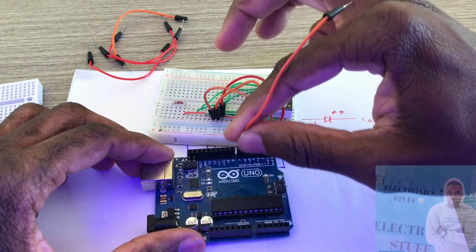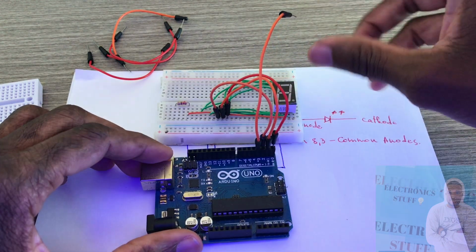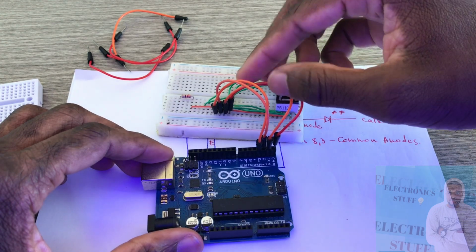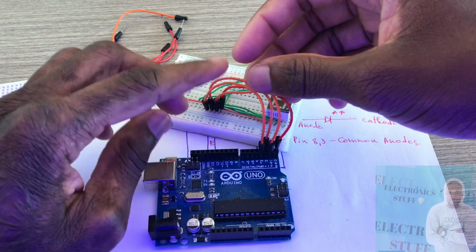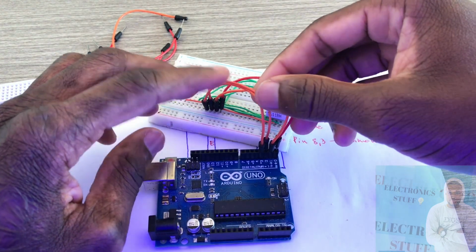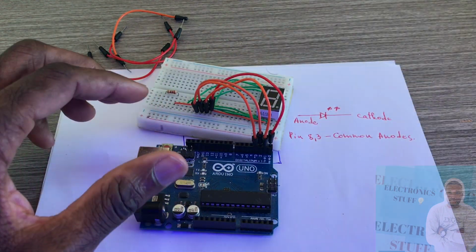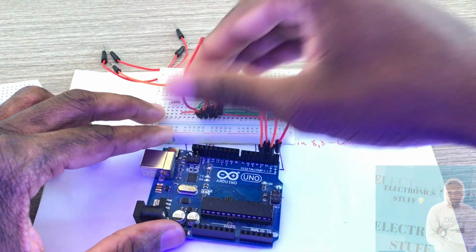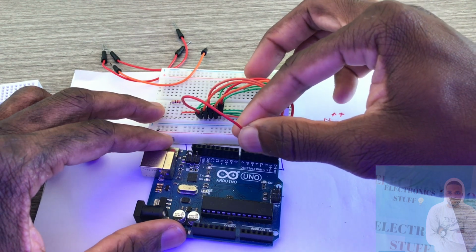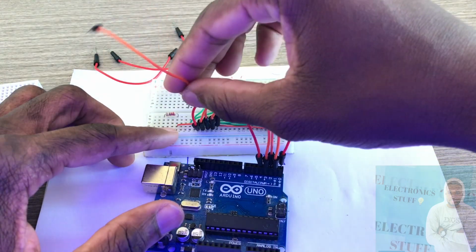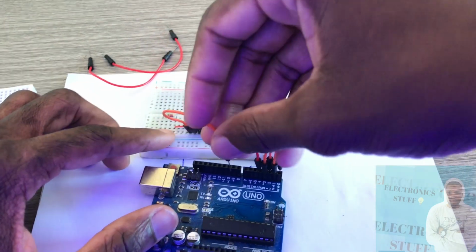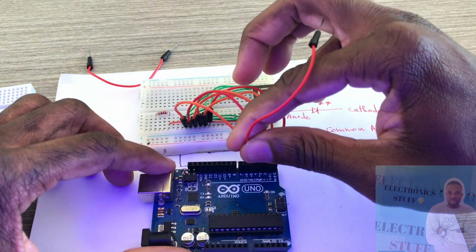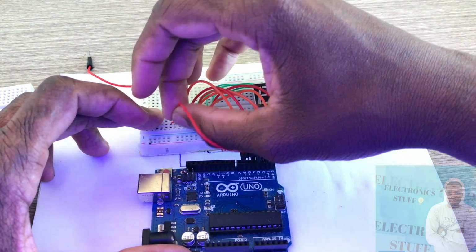Pin 3 is going to be D. Pin 4 is going to be E. Pin 5 is going to be F. Pin 6 is going to be G.